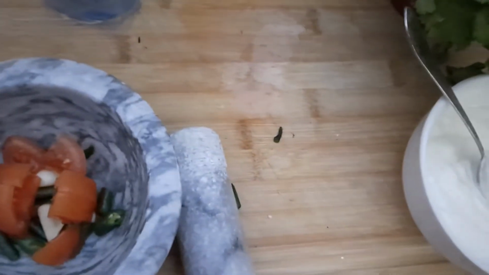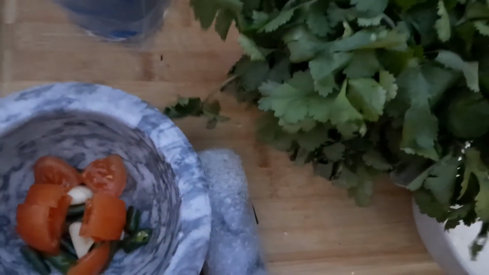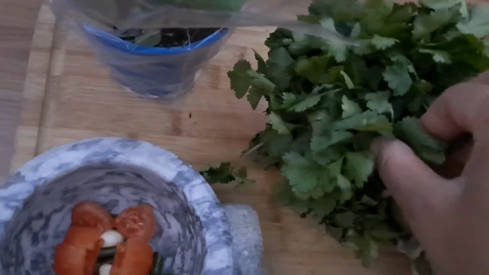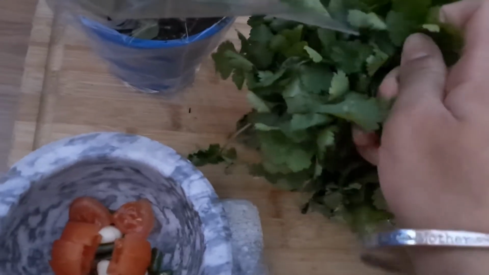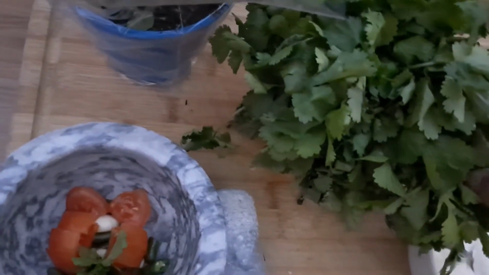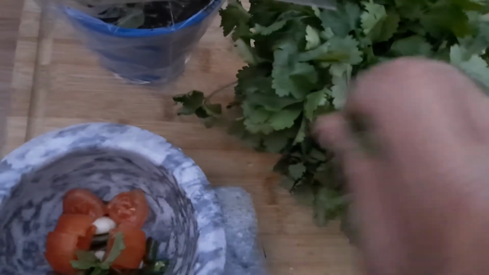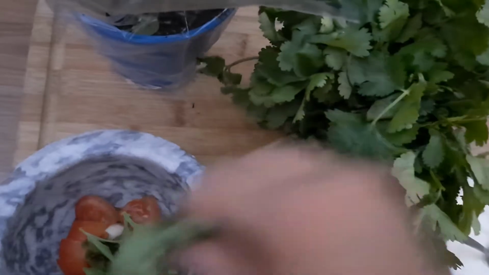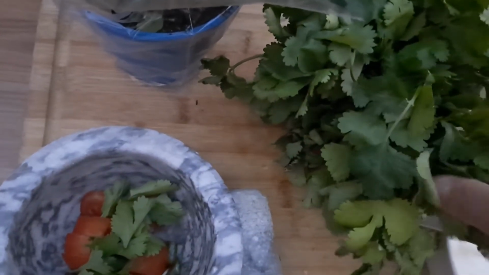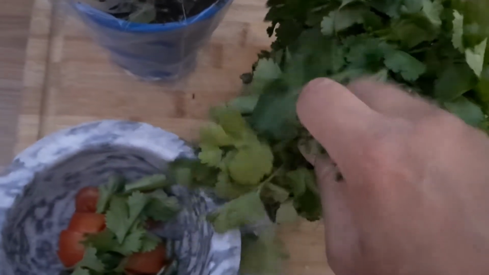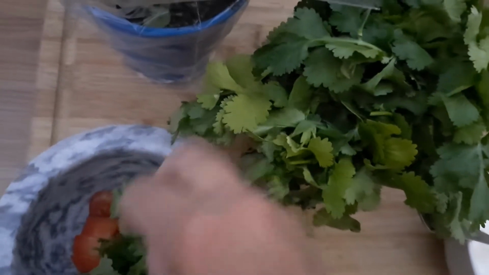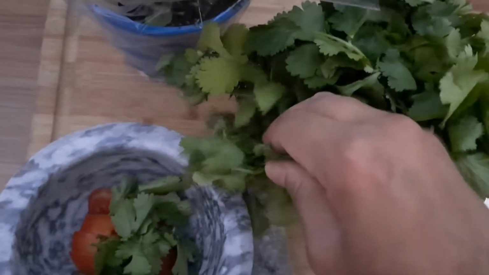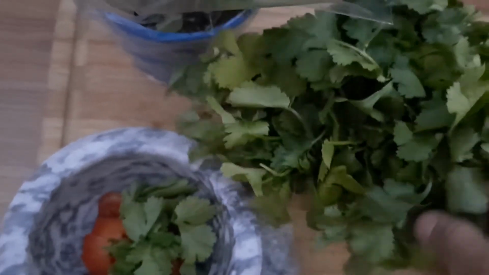Then we're going to get some coriander leaves. Just going to pull them off. You can get as much or as little of this as you want. Now, green chilies, you don't even have to put green chilies in. If you don't like chili, then you don't need to put green chilies in. And green chilies are for your grown-ups to touch, not for you to touch, because they'll sting your eyes if you touch the green chilies and then touch your face.